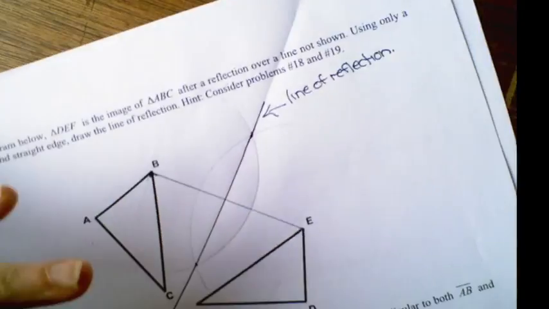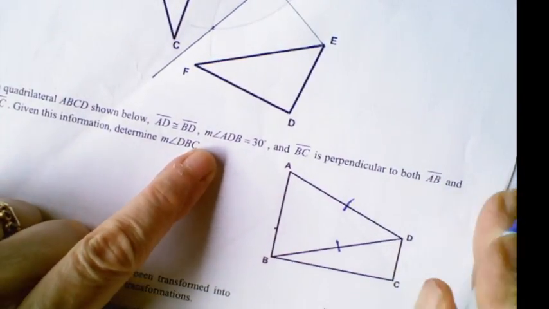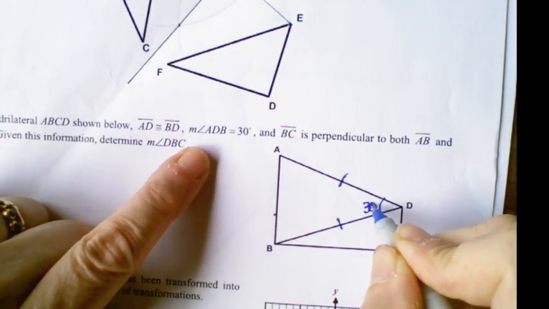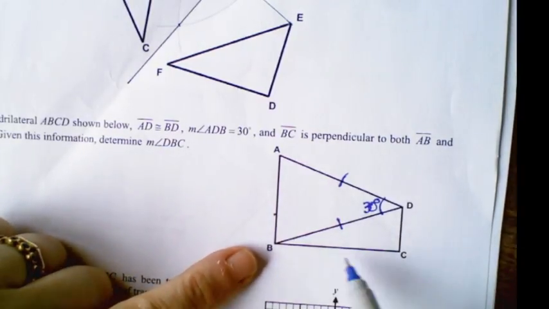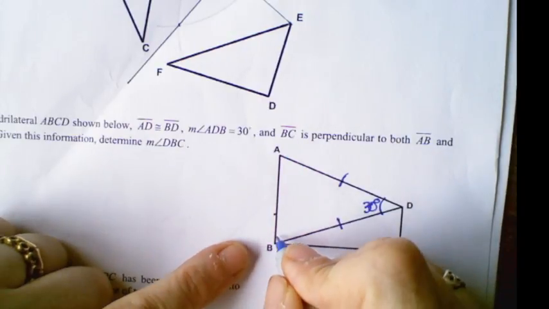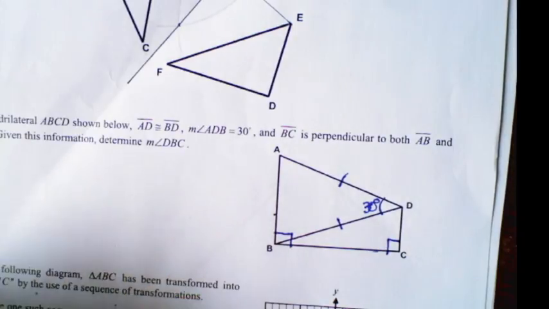So let me come back and continue marking what I know. Measure of angle ADB is 30. Well, that's right here. And BC, this line here, is perpendicular to both this line, as well as to this line. So I'm marking that.